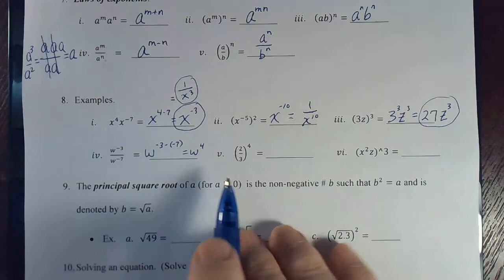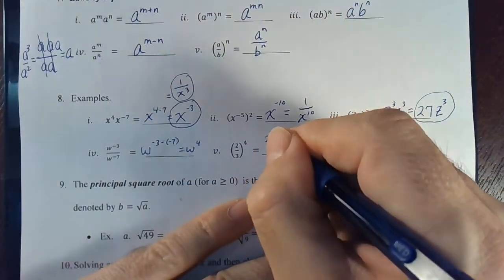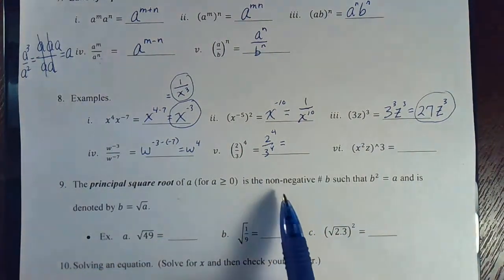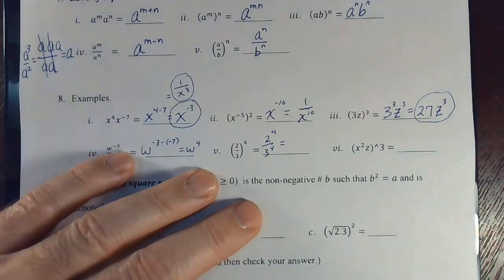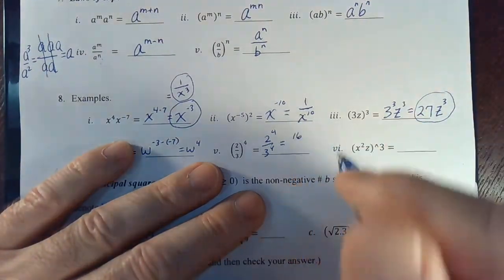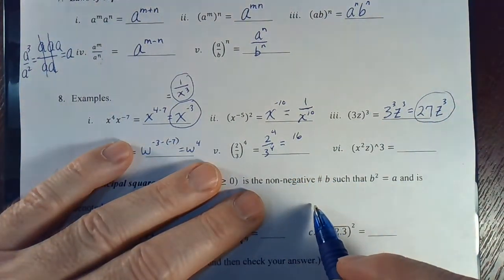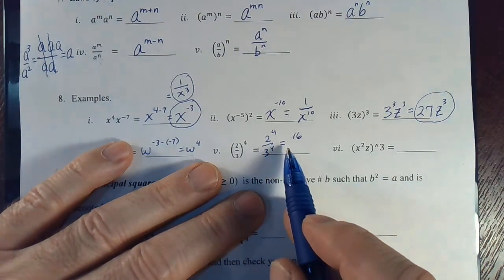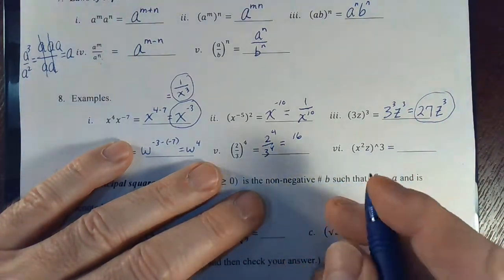2/3 to the 4th. Well, that's 2 to the 4th over 3 to the 4th. And that's all. We could leave it that way, but since we know those answers, 2 to the 4th looks like it's 16. 2 times 2 times 2 times 2. 3 times 3 is 9 times 3, and times another 3 gives you 27. 81.